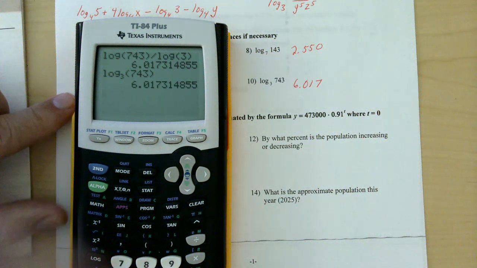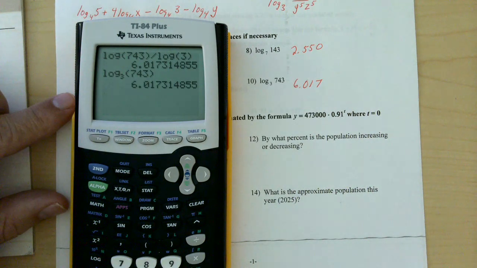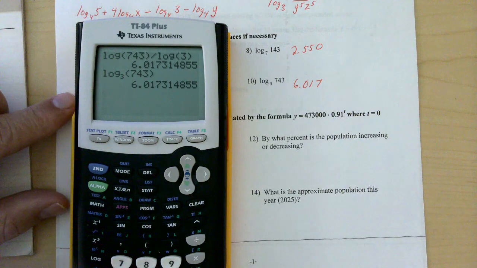Okay, so if you happen to have somewhere out there, you just have a calculator with just the common log, base 10. You can always take the common log of the number divided by the common log of the base. Okay.